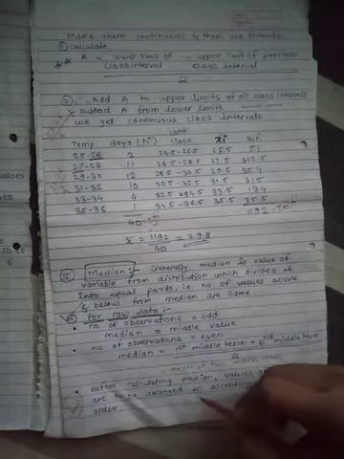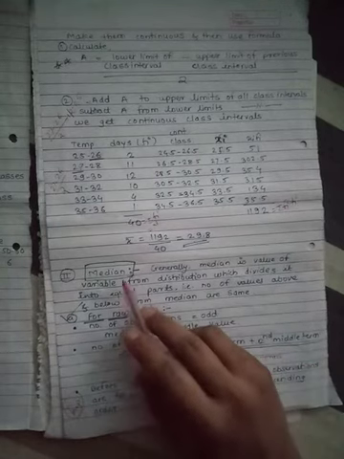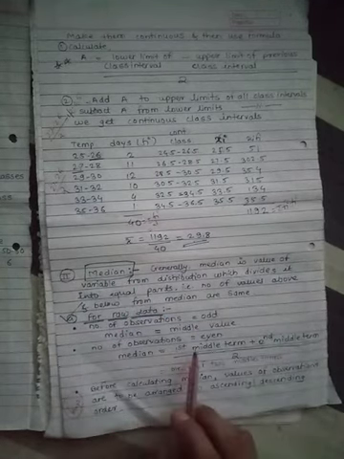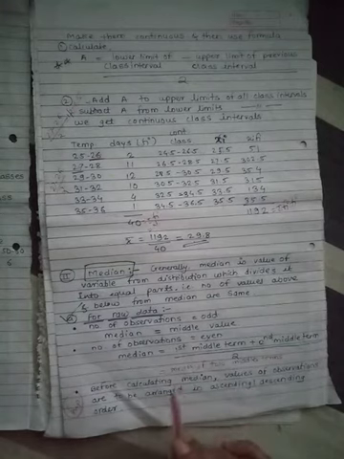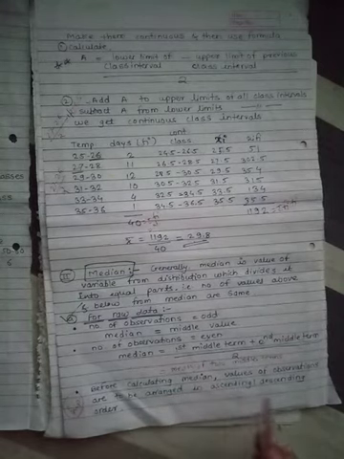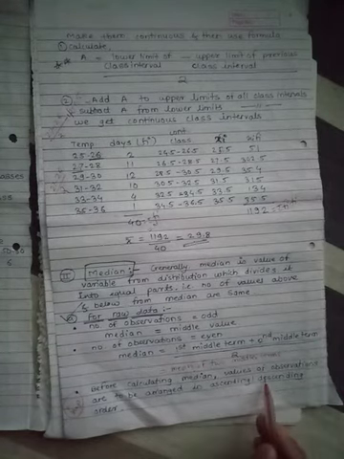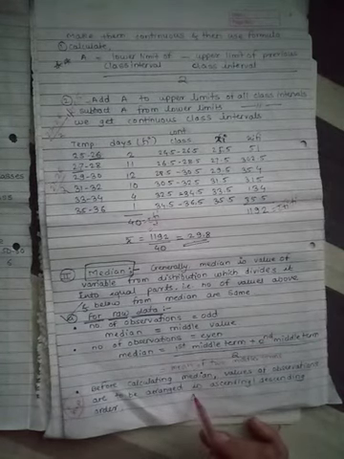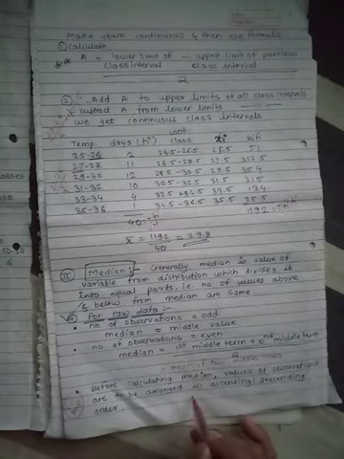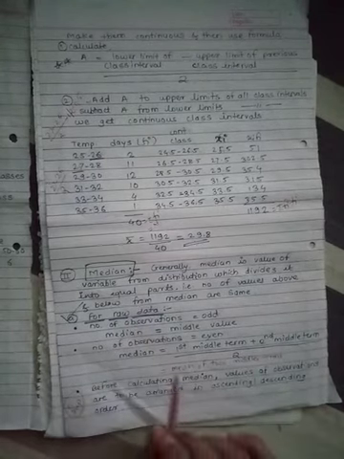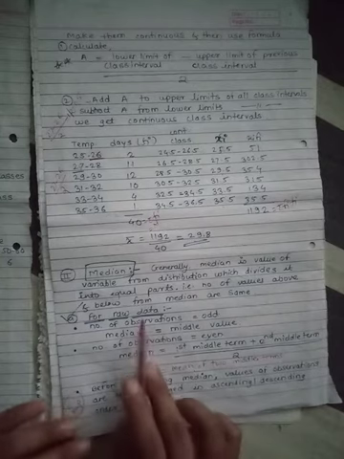The important note for calculating the median is that if the x values are given, before calculating the median we have to arrange the values of x in ascending or descending order. This is the important first step before finding the median value. So this is the formula for raw data.